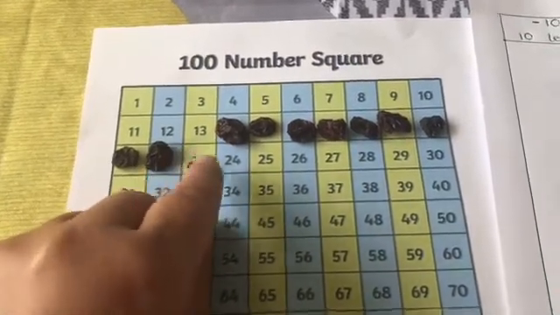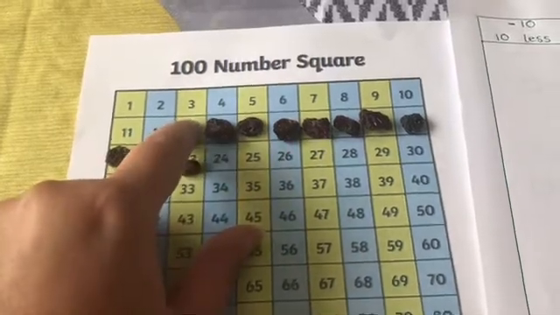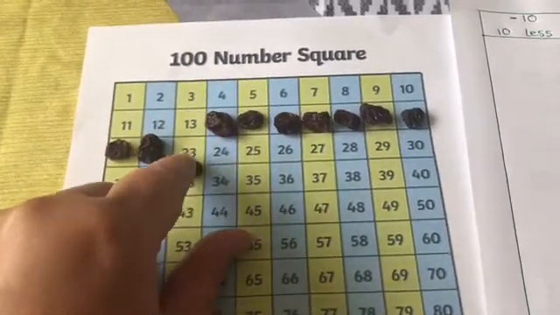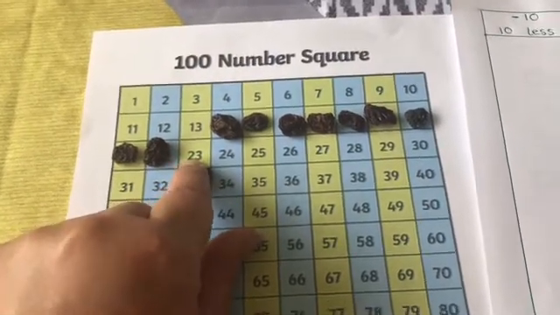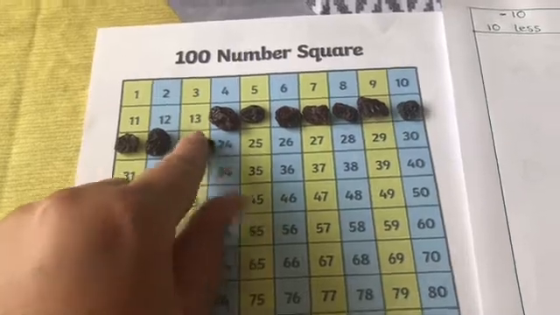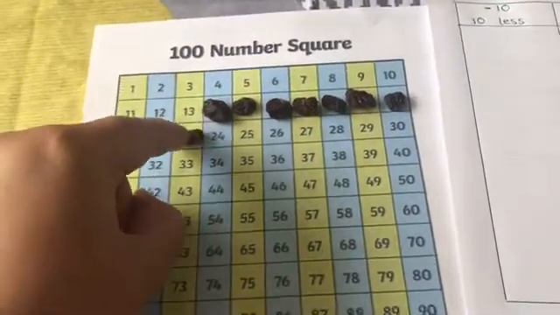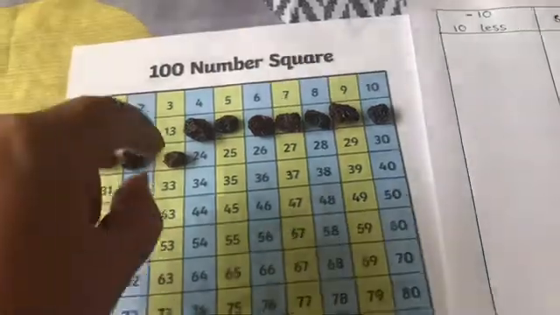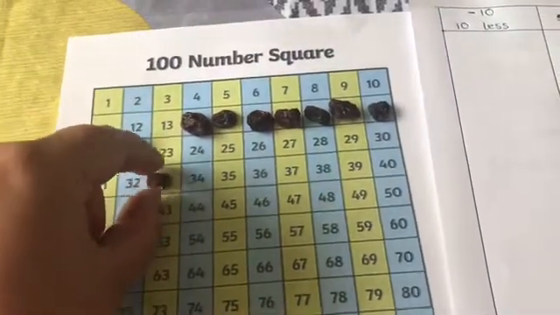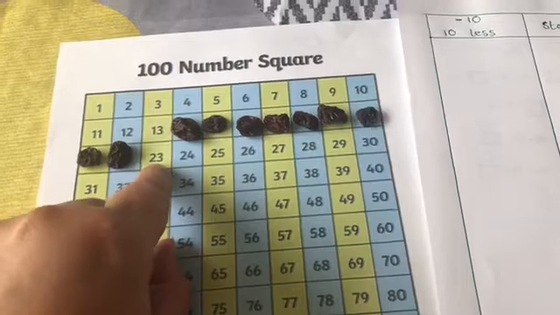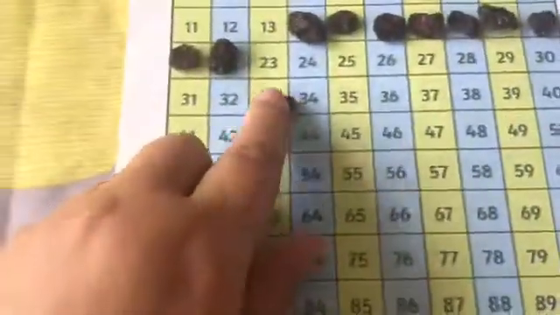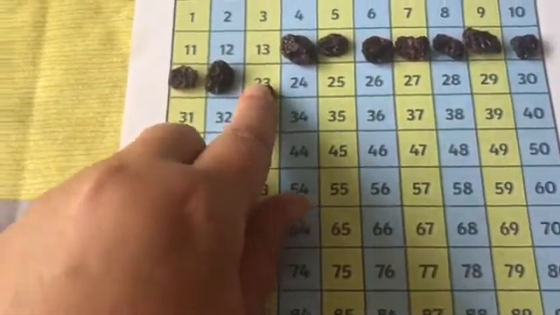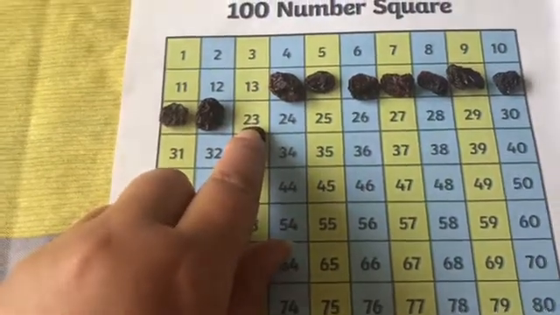Now I've noticed a pattern here because I've added 10 and I've landed on the number underneath. 10 more than 13 is 23. So I've come down the column to the number underneath. And when we add 10, our ones are staying the same because the number add 10 has got 0 in the ones column. We're just adding 1 more 10. So 10 more than 13 is 23.